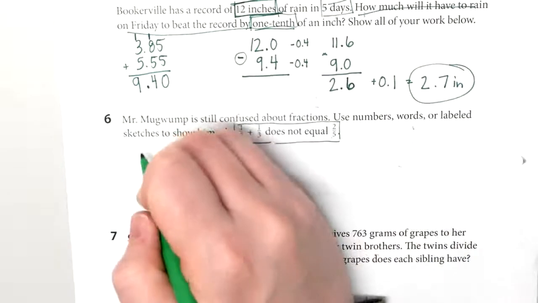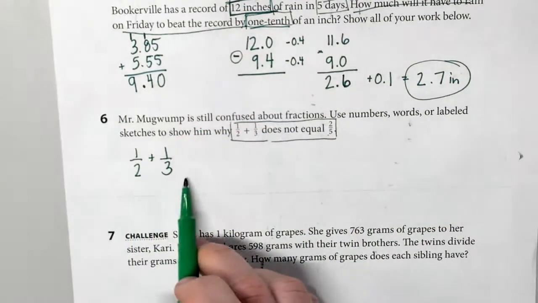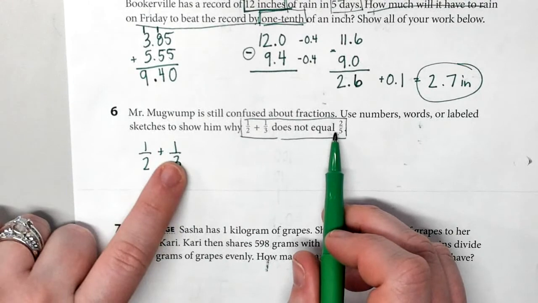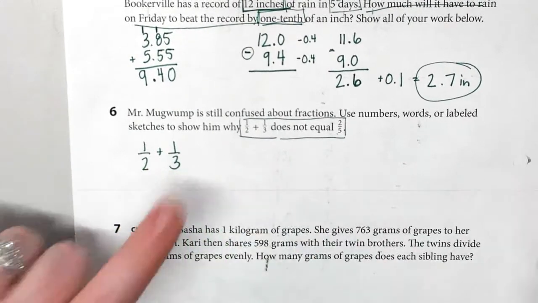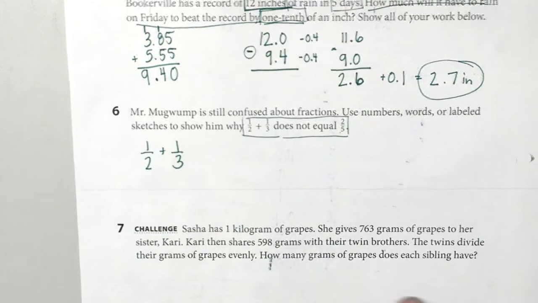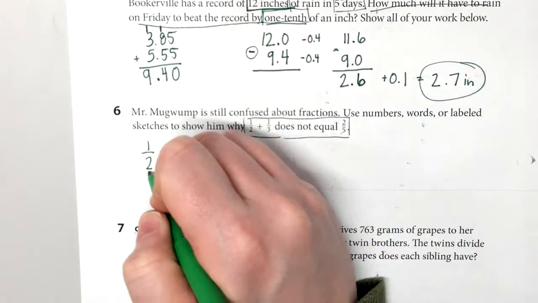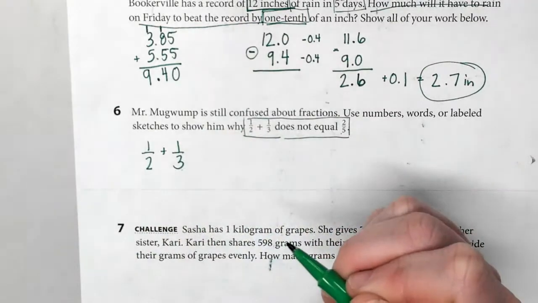We know that when we add 1/2 plus 1/3, we can't just add it straight across, which is what Mr. Mugwump did. He said 1 plus 1 is 2, 2 plus 3 is 5, there, I'm done. We know you can't do that. What do we have to do? We have to find a common denominator.